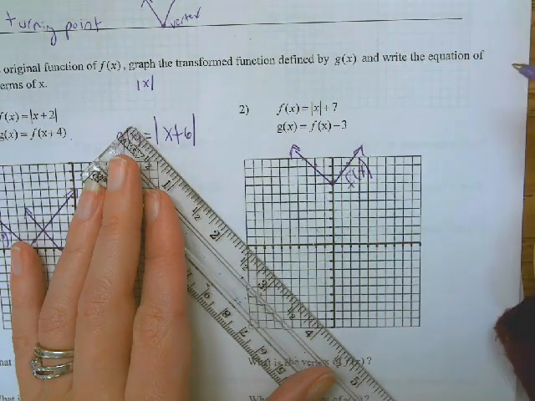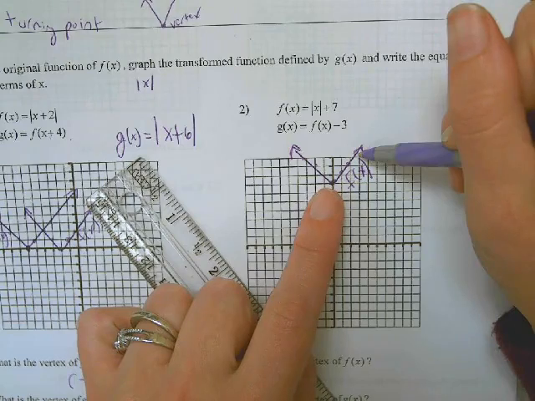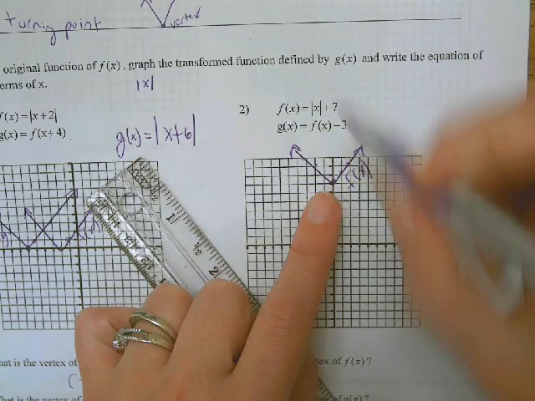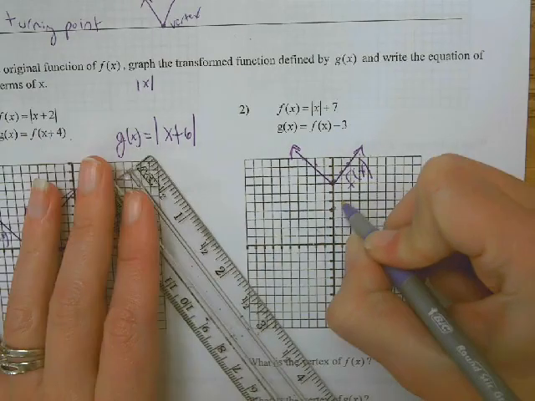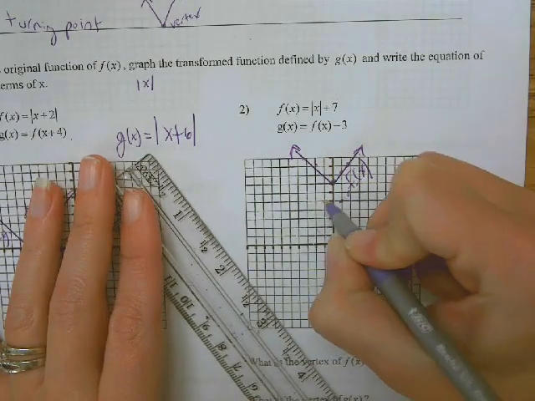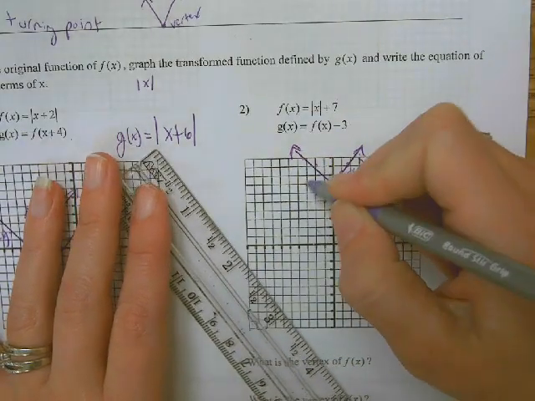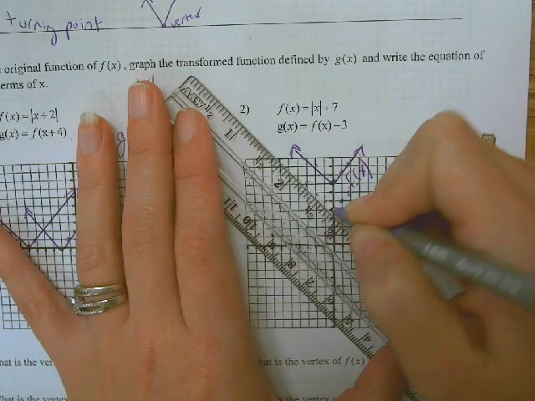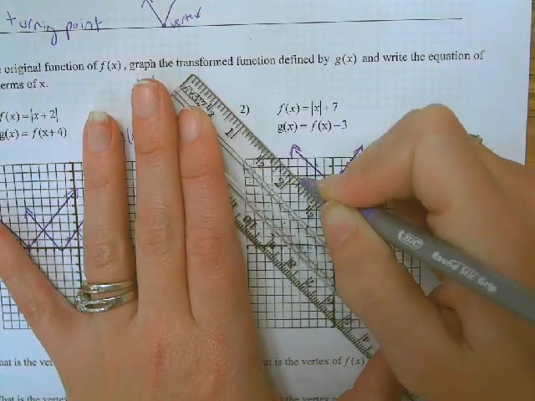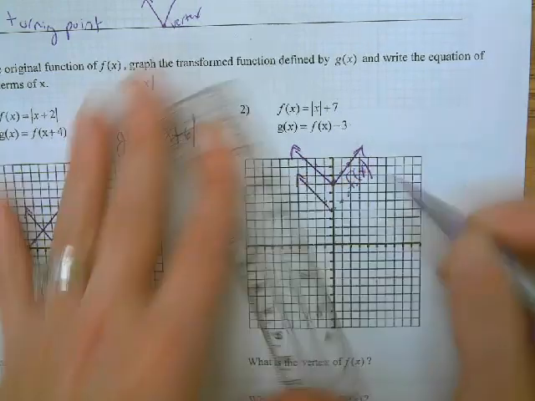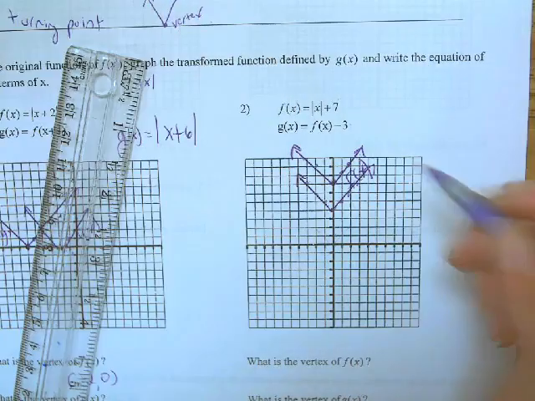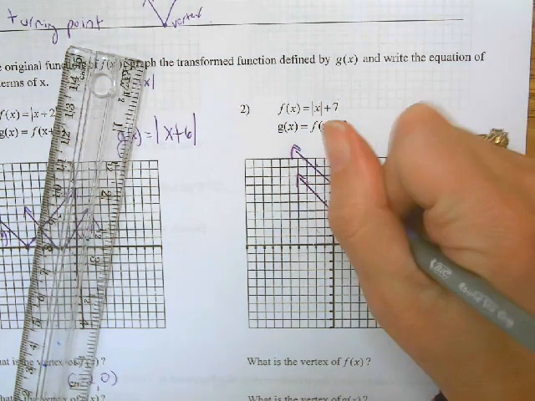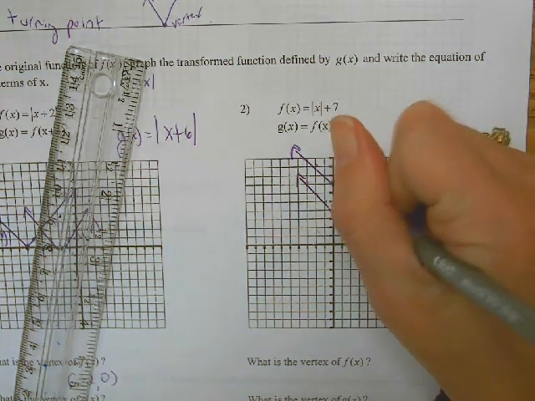Alright, so that's f of x. Now I'm going to take f of x and go down 3. So I take the vertex, 1, 2, 3 down, and regraph it. So sometimes using our graphing calculators can be helpful as a check, but I can actually draw these faster than I could push all the buttons to enter an absolute value function in the calculator.